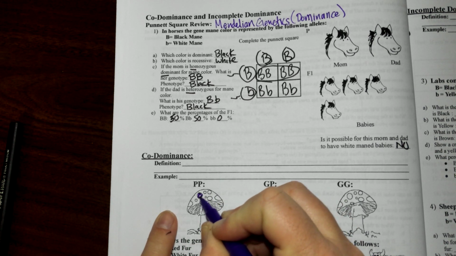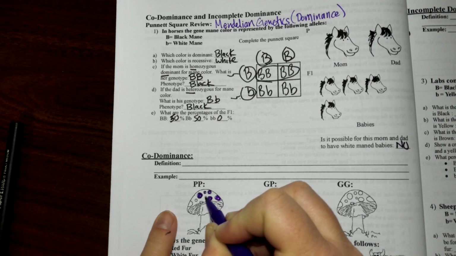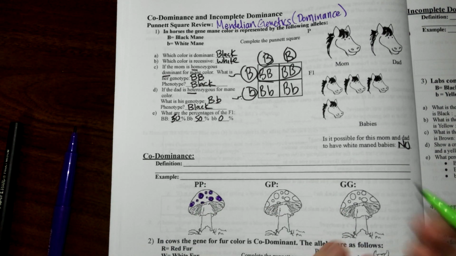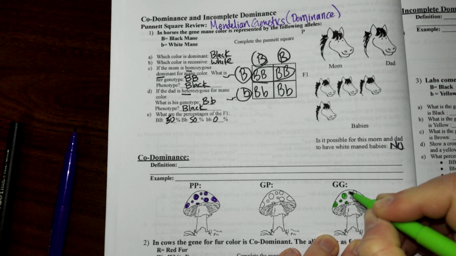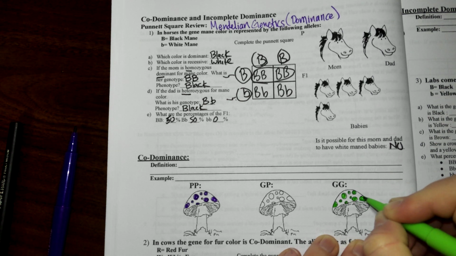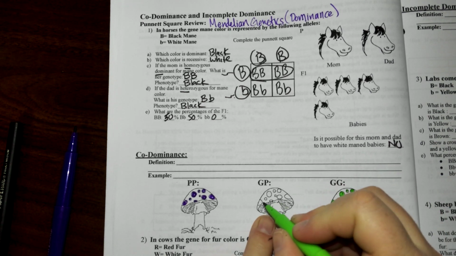We're going to pretend, this is a pretend mushroom, that there are mushrooms with purple dots, so please get out some purple, and that there are also mushrooms that have green dots. So we've got some green. And codominance refers to a gene where the two alleles are both dominant. So they both show up in the phenotype of the organism.